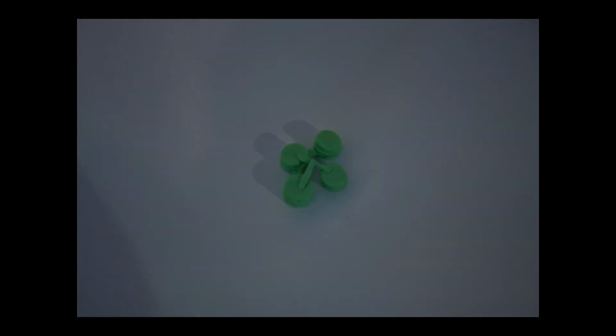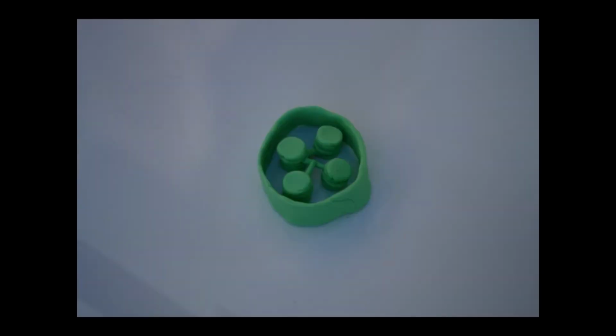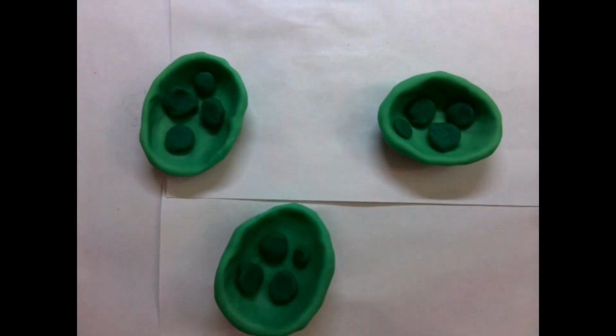Chloroplasts are organelles found only in photosynthesizing creatures, such as plants. Photosynthesis is the process of turning sunlight into food that the plant can consume. Chloroplasts are responsible for converting the sunlight into energy with the help of water and carbon dioxide.